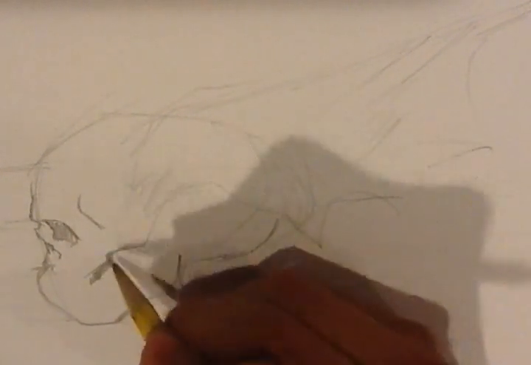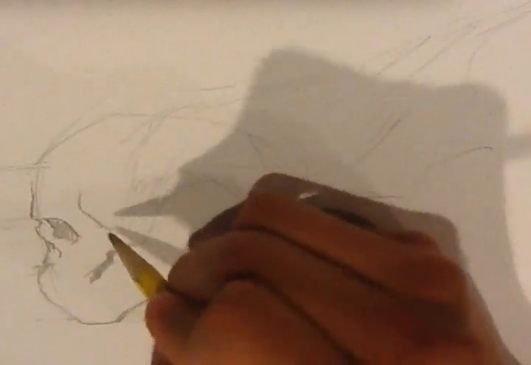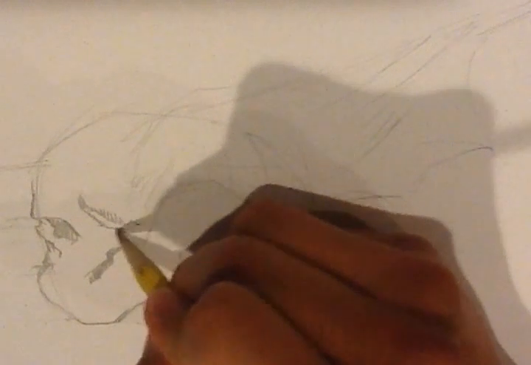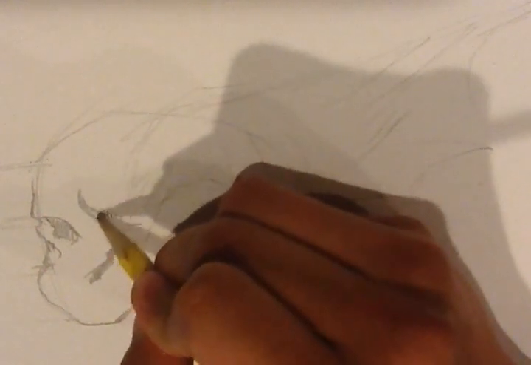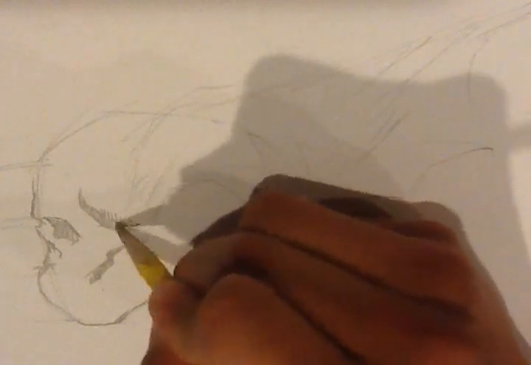Right now I'm not using anything special. I'm using a number 2 pencil, same kind that you take a test with. Still just finding the darks.